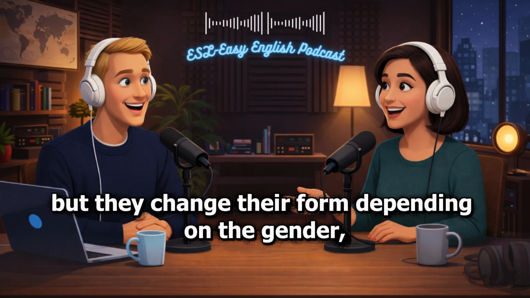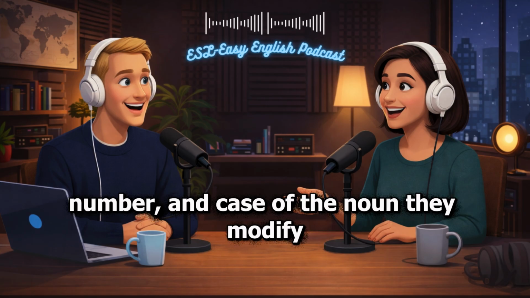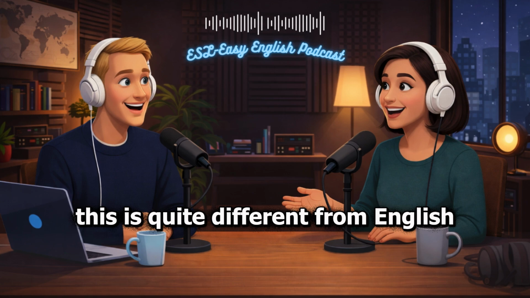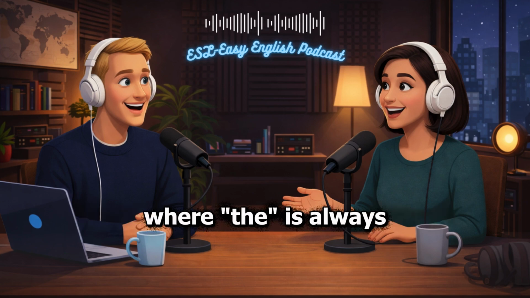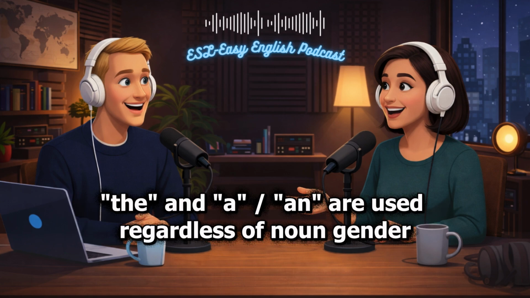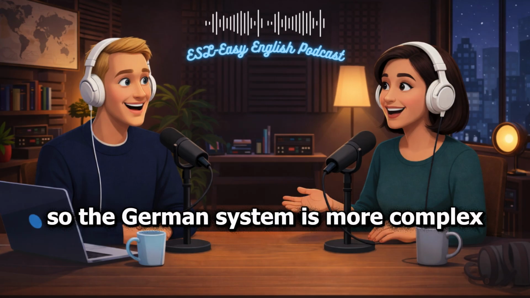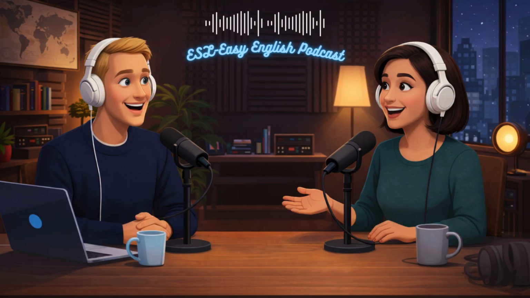But they change their form depending on the gender, number, and case of the noun they modify. This is quite different from English, where the is always the, and a/an are used regardless of noun gender. So the German system is more complex in terms of agreement.